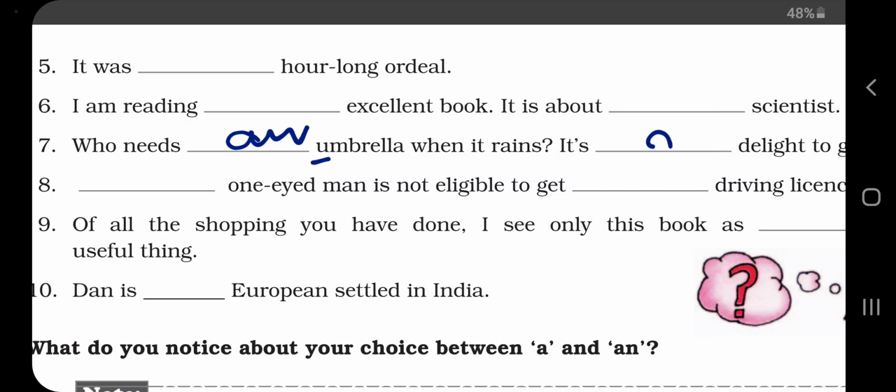It's a delight. Now is O a consonant or a vowel? O is a vowel. But how are we saying it, what is the sound of one? It is W. So it is a one-eyed man is not eligible to get a driving license. A driving license.